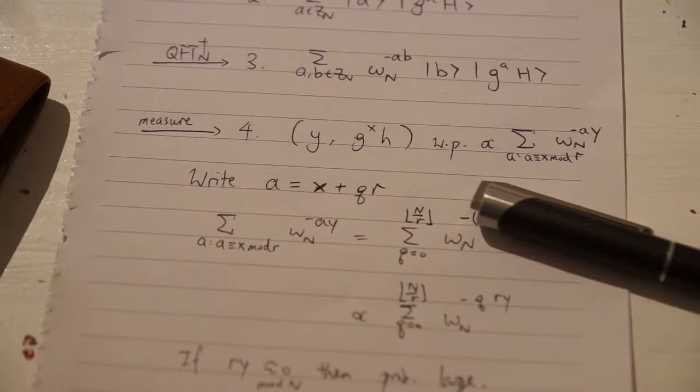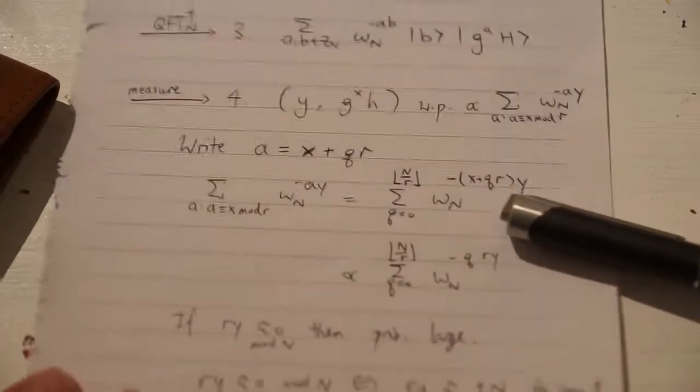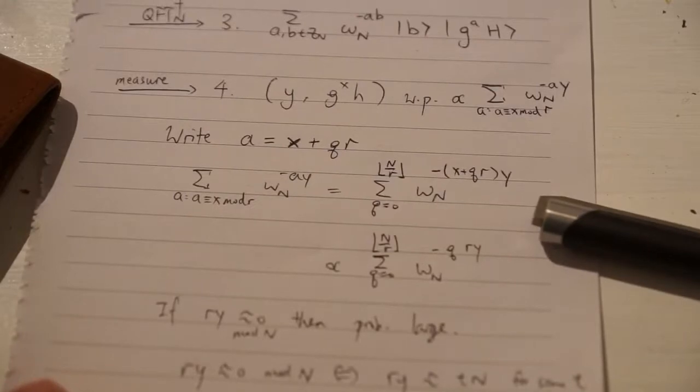Plugging this into the probability, we get the summation of omega n to the power negative x plus qr times y, where q ranges from 0 up to n over r. Here notice that we can move the value omega n to the power negative xy out, because it's a constant and it will normalize to 1.